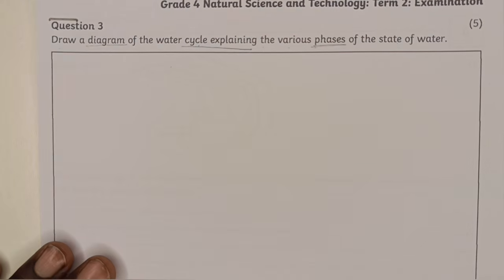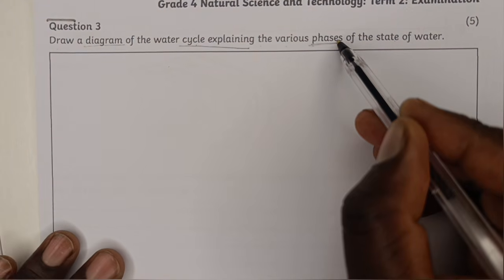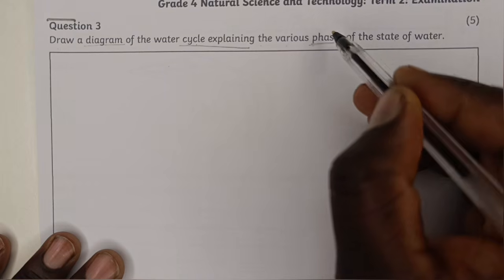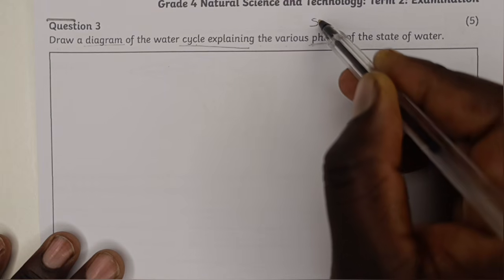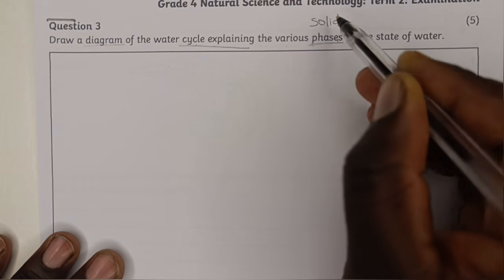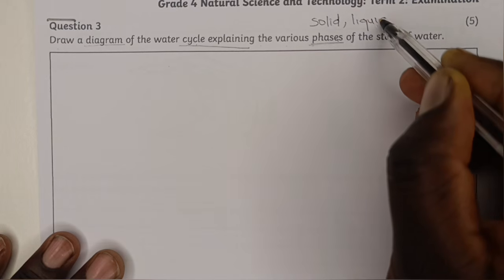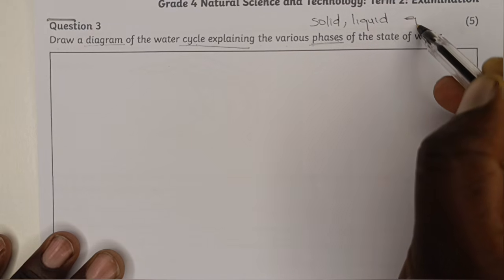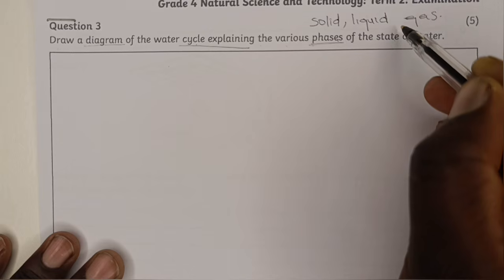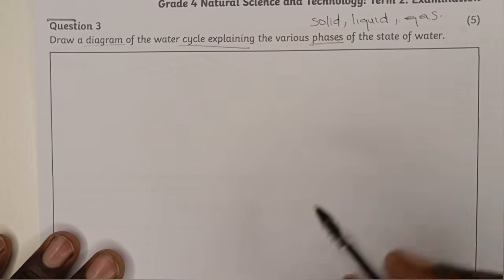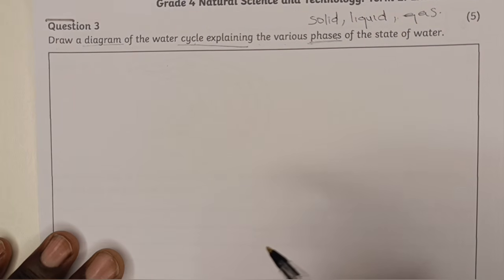How are we going to draw this? Remember the state of water, we have how many? We have got solid, we have got liquid, and gas. So those are the phases or the states that we should show.